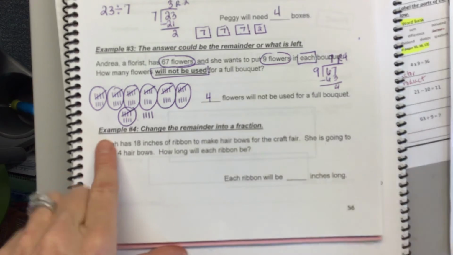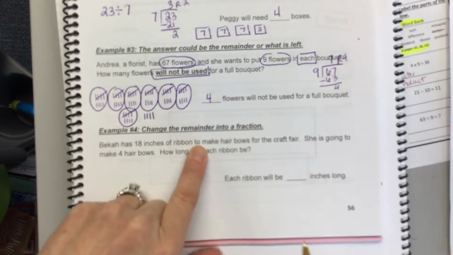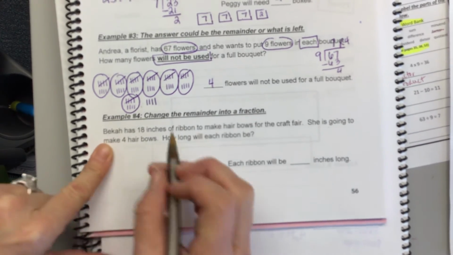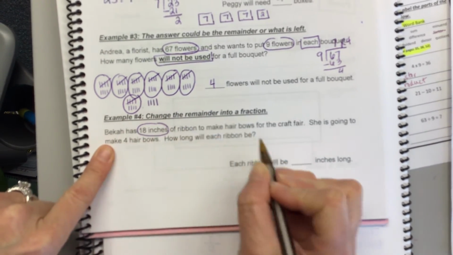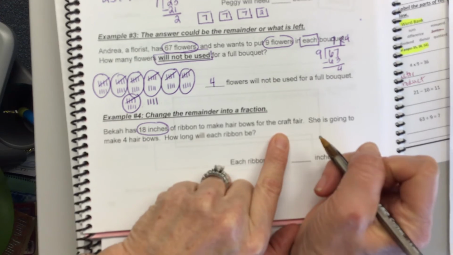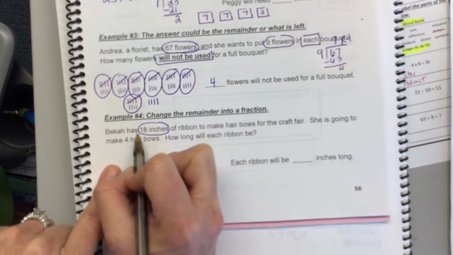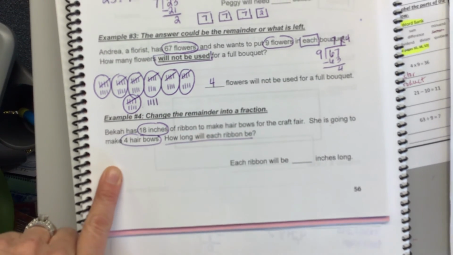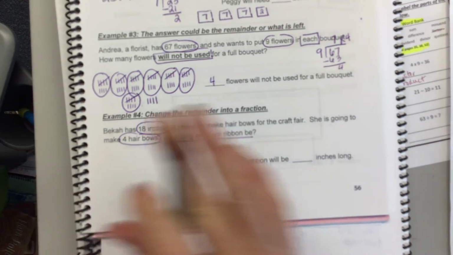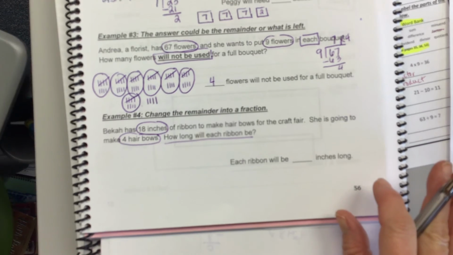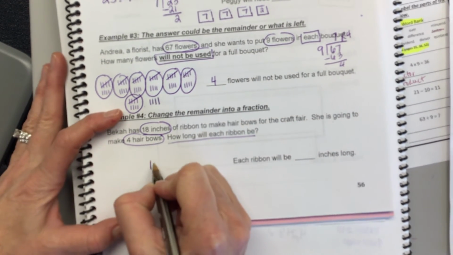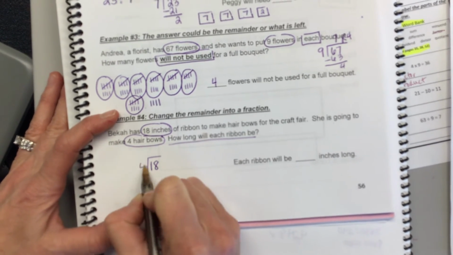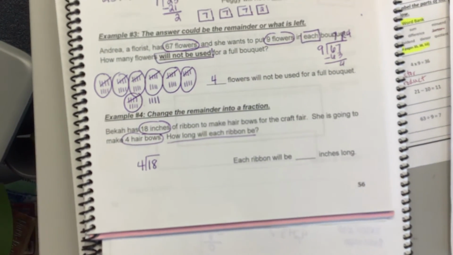Okay. Example 4 is changing our remainder to a fraction. Becca, I think this one's about me, has 18 inches of ribbon to make hair bows for the craft fair. She is going to make 4 hair bows. How long will each ribbon be? So I'm going to use all the ribbon. Okay? So if I have 18 inches of ribbon and I'm going to use it for 4 hair bows, how much ribbon do I need for each bow?